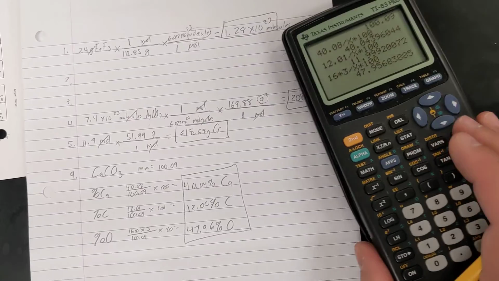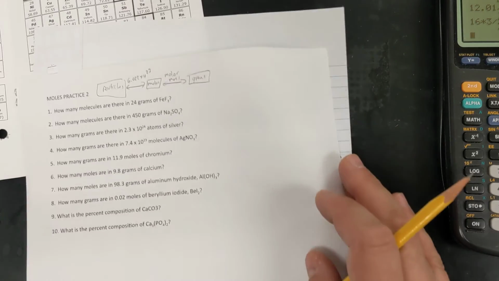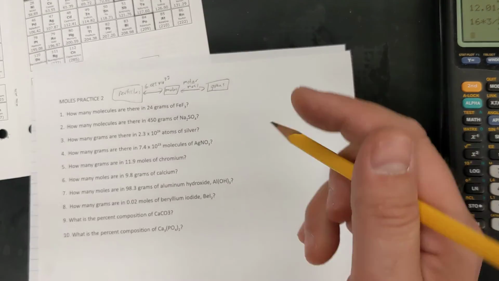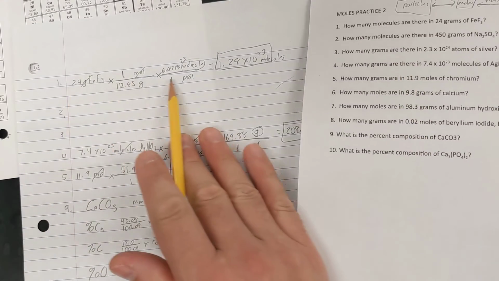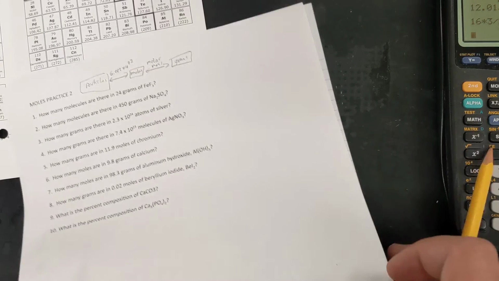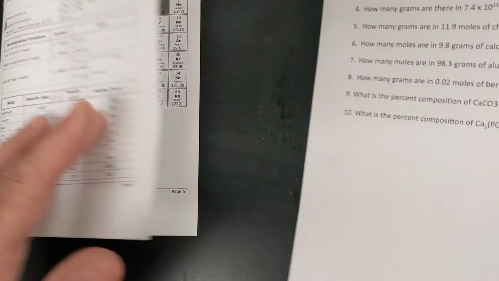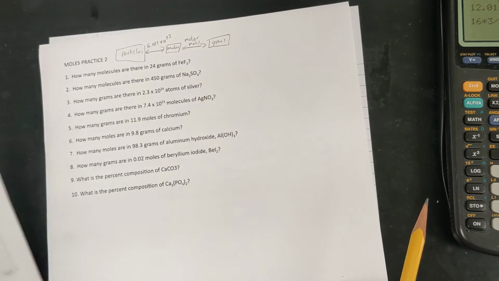So I hope that helps you out with this. You should, with a little bit of guidance and a little bit of time, be able to do this entire worksheet. It really, really, really helps if you actually write out the steps that you're following. And then on Monday, we're going to learn how to reverse percent composition calculations. So be prepared for that.